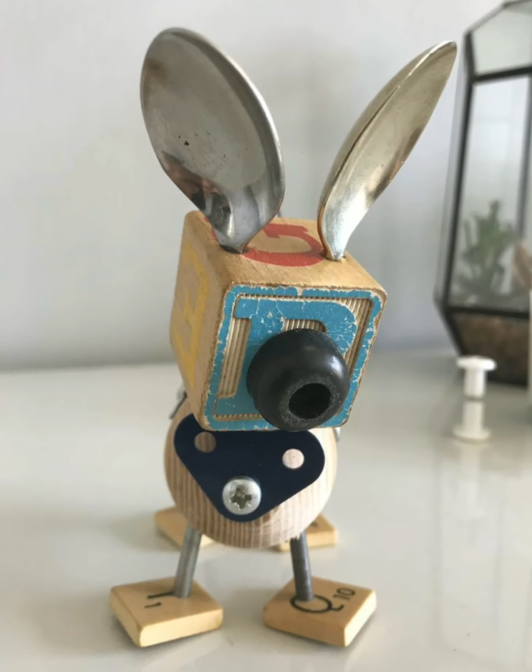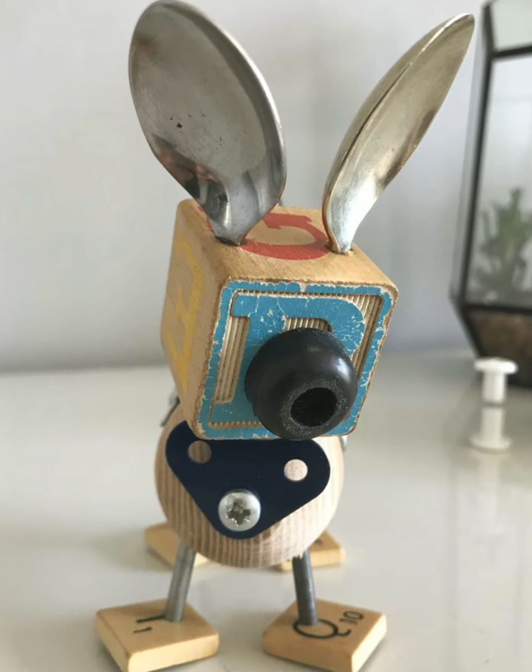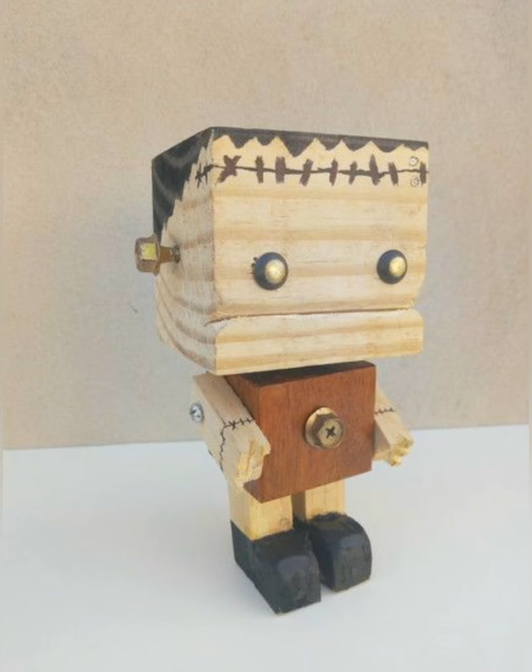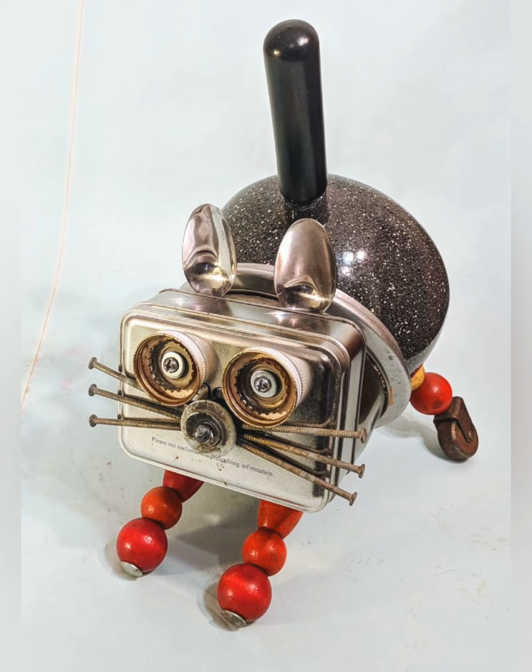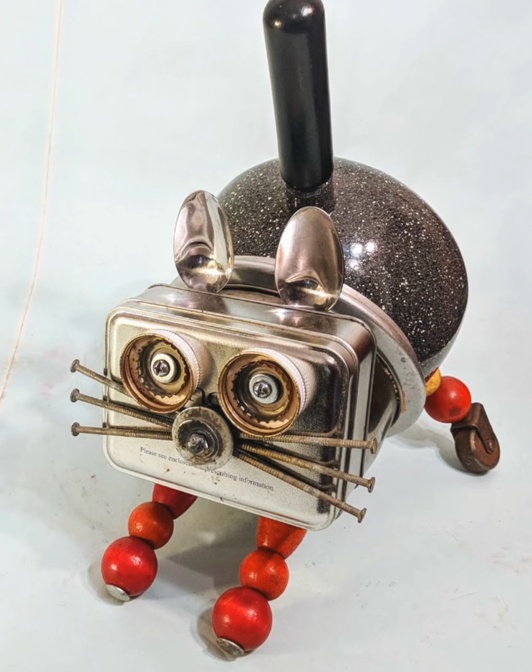First up, let's talk about texturing wood. By using different carving tools, we can create intricate patterns that add depth and dimension.